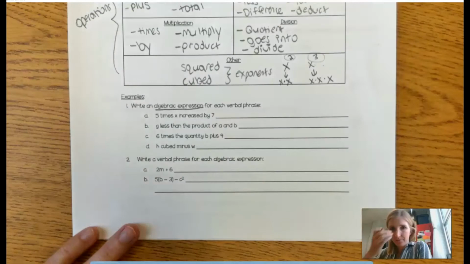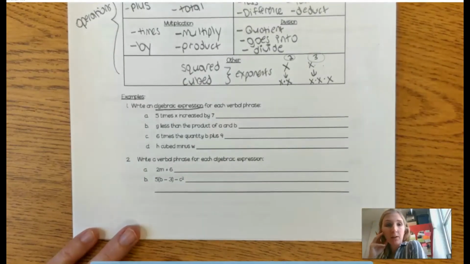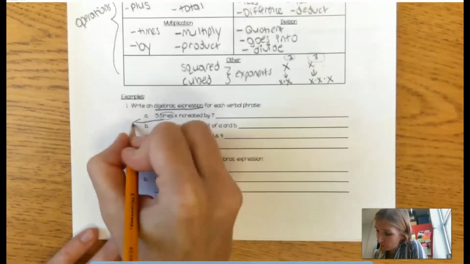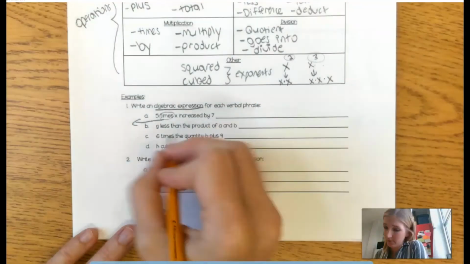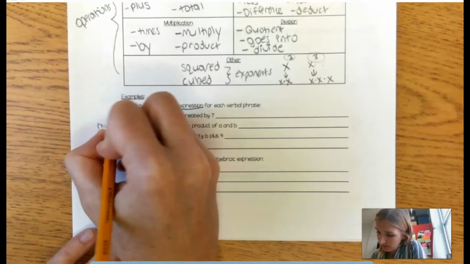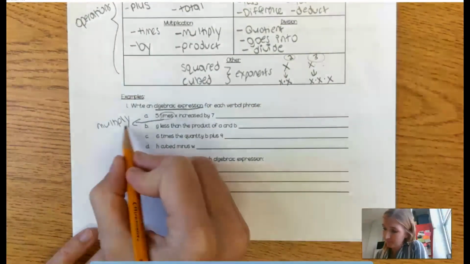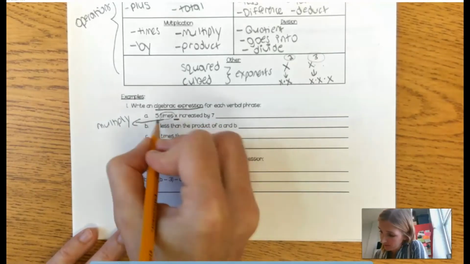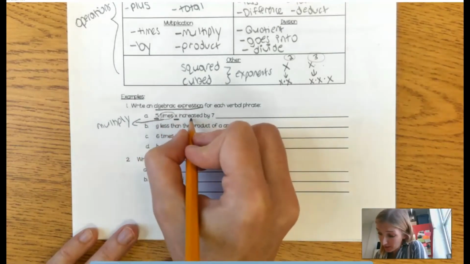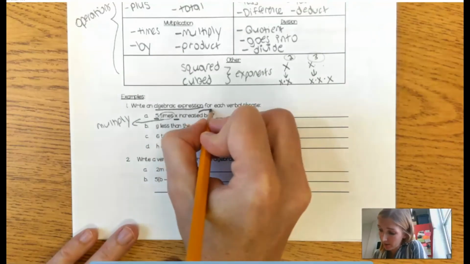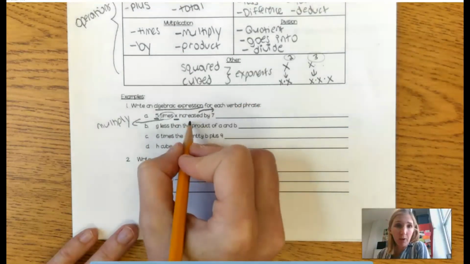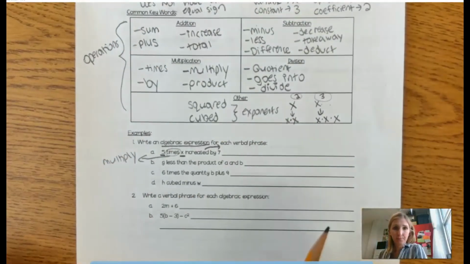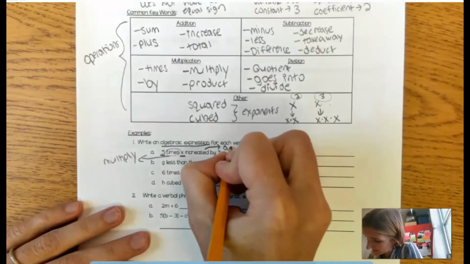All right, so write an algebraic expression, hey, we know what that is now, for each verbal phrase. All right, so for the first one, 5 times, that word times, what operation do you think of? I think of multiply. So 5 times x increased by 7. What operation do we think of when we see the word increased? I hope you thought add.